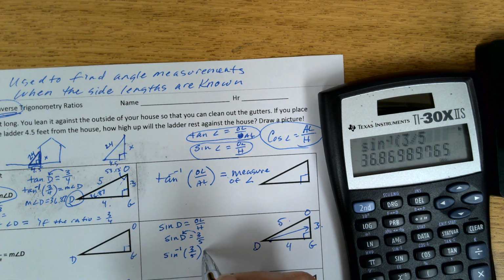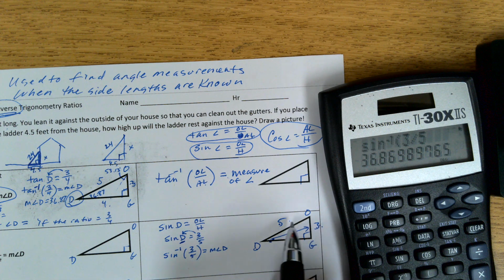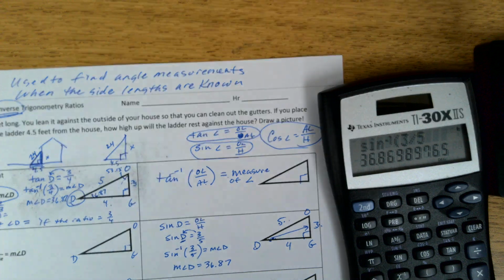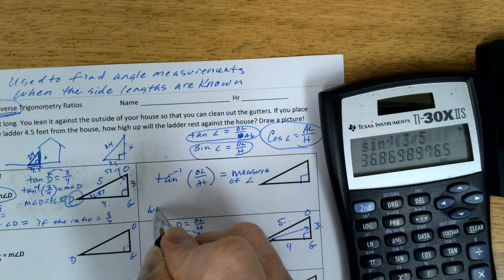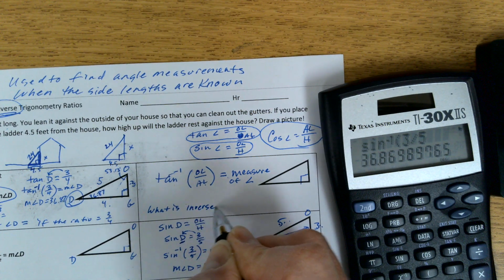So that means the measure of angle D, going backwards, this angle right here, if I'm going to have this ratio, has to be 36.87. So when we say this, what is the inverse tangent?